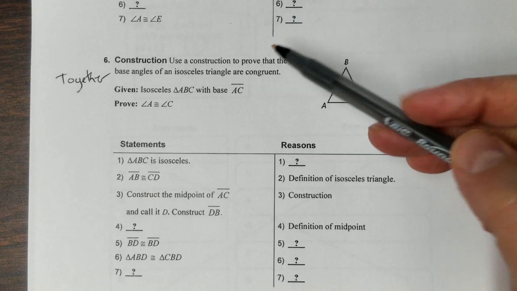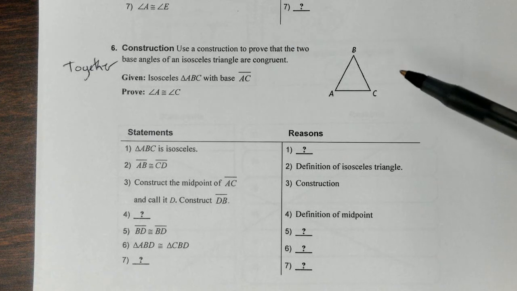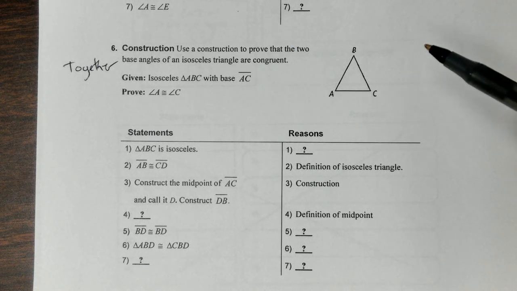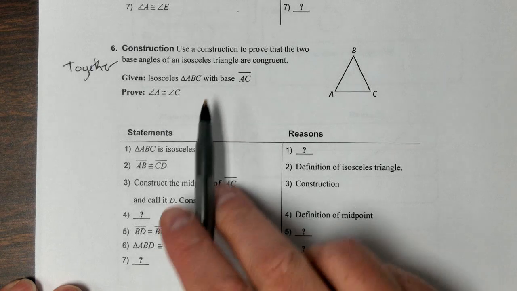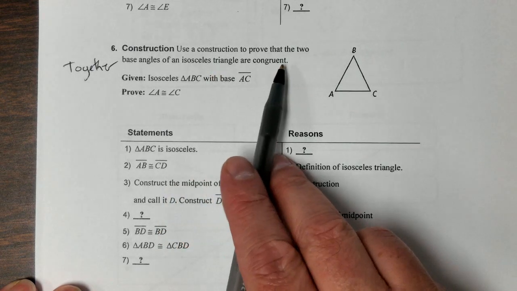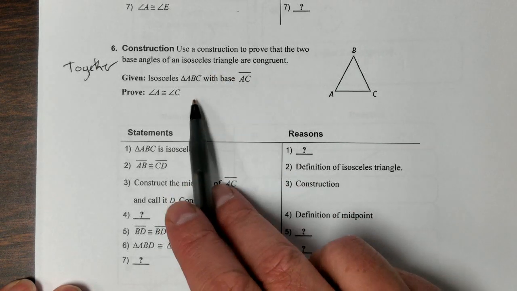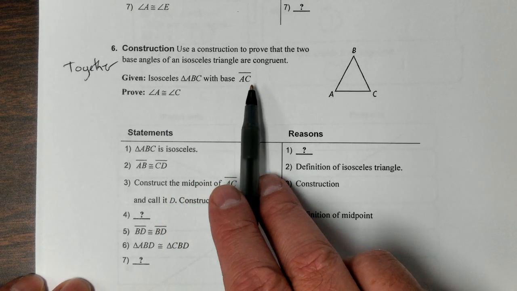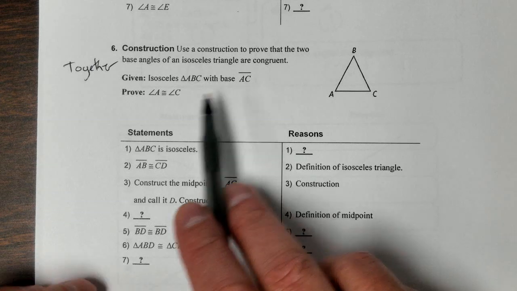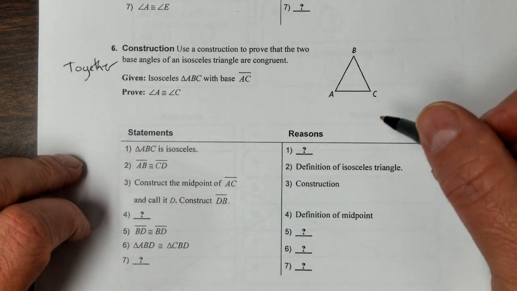This one has to do with construction of a triangle and constructing a midpoint, but we're not going to use the protractor or compass to do it. We're just going to draw it. It says use a construction to prove that the two base angles are congruent. You're given an isosceles triangle with base AC.